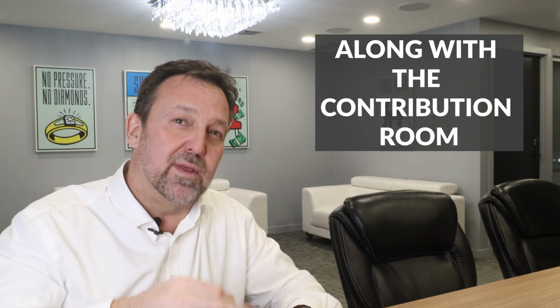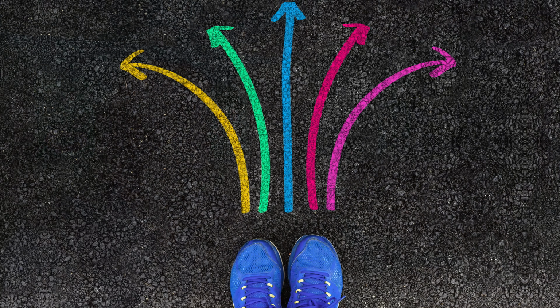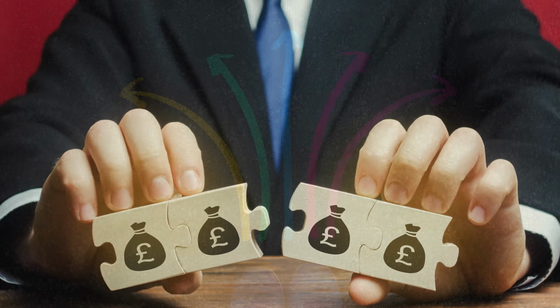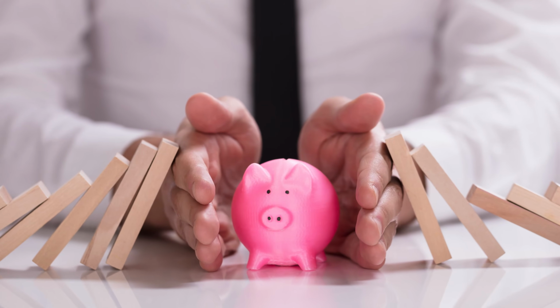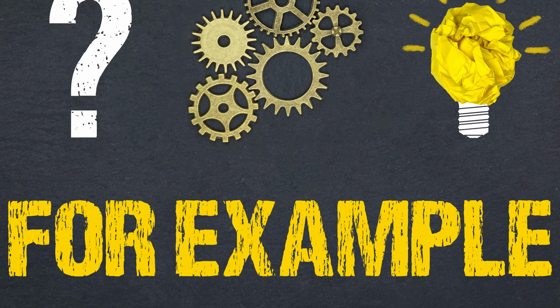This means that they inherit your TFSA along with the contribution room, and it essentially gives them two choices. They can either keep both accounts open and separate or opt for a simpler approach by merging the two TFSAs together. Let's use an example to make this clear.